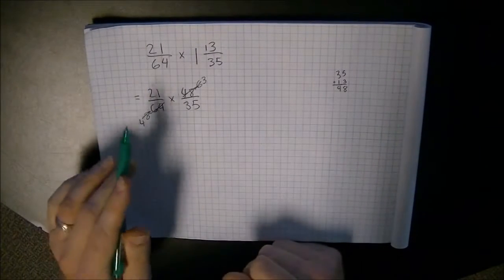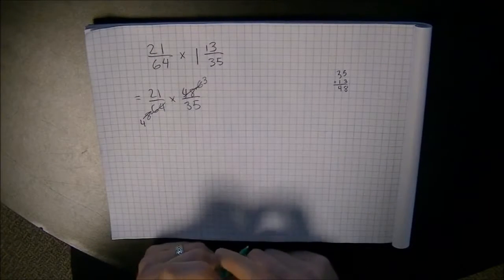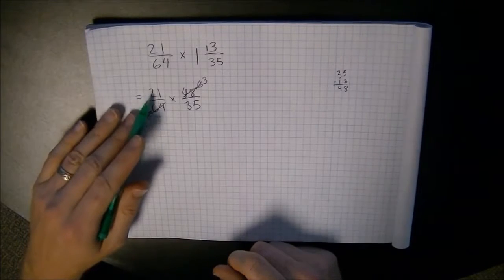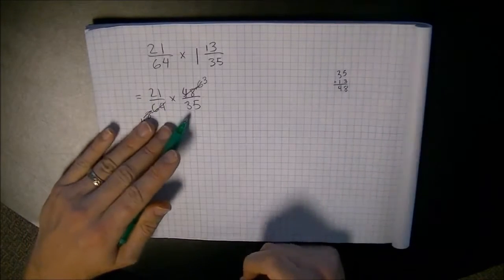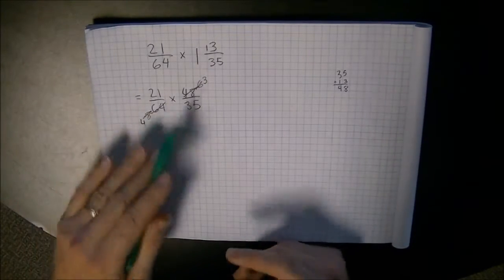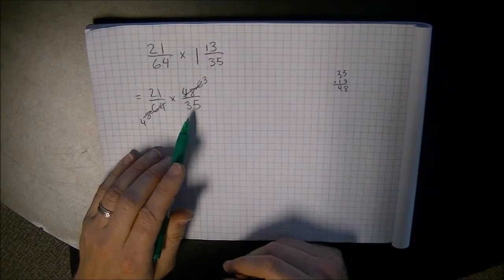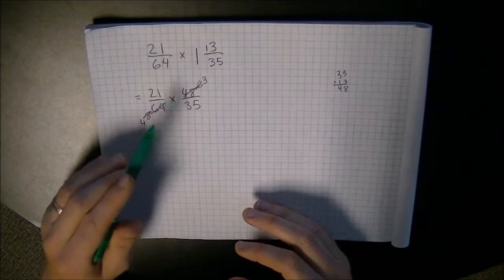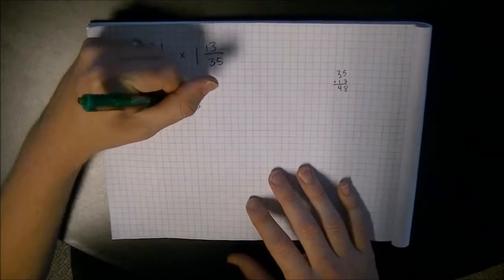Okay, now what about 21 and 35? Are there any numbers that go into both of those? Well, I know that 21 is 3 times 7. 3 doesn't go into 35. If you add the digits together, it's not a multiple of 3. So it's not going to be 3. But does 7 go into 35? Yes, because 35 is 5 times 7. So I can factor out a 7 from both of these.